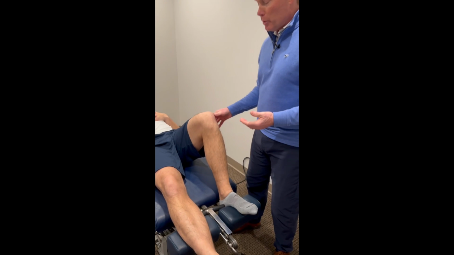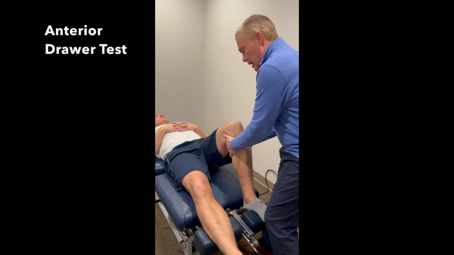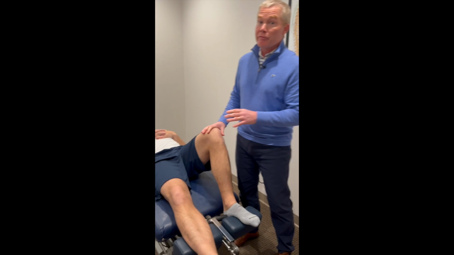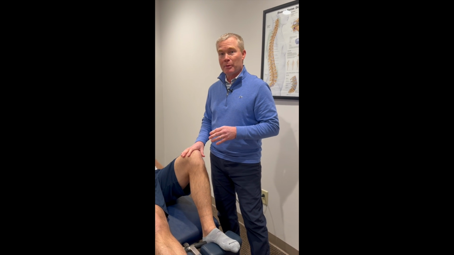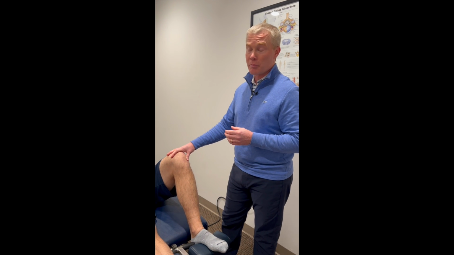We can do the same thing with the anterior cruciate ligament with an anterior drawer test, pulling forward. And I'm looking for laxity. Don't forget, we want to compare this from side to side because somebody could have looser ligaments on one side versus the other, which would be indicative of a problem.